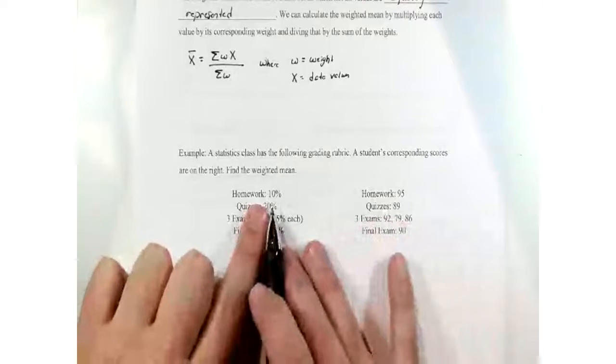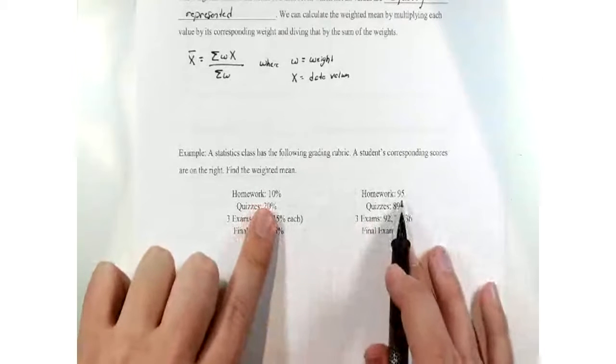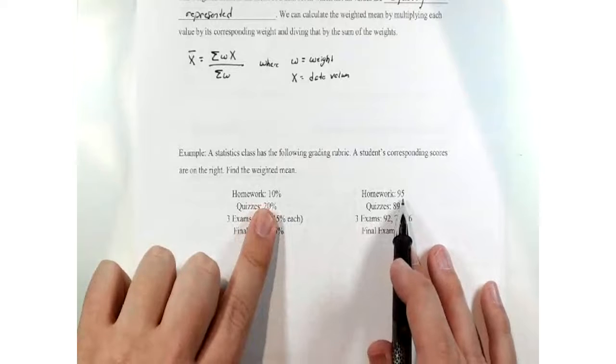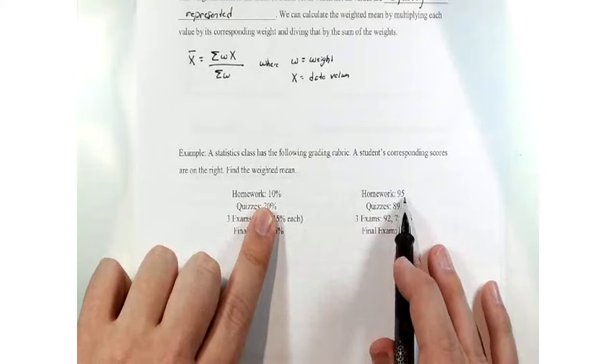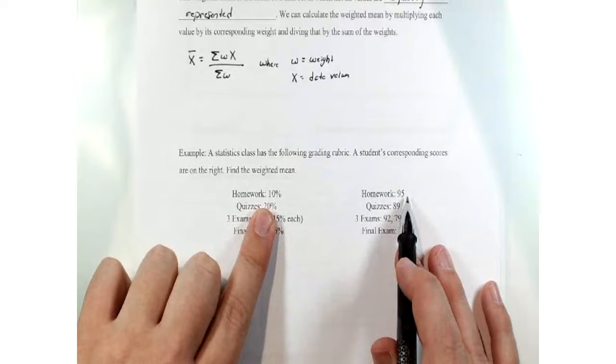An example to illustrate this will make it a little bit easier. A statistics class has the following grading rubric. A student's corresponding scores are on the right. Find the weighted mean. What we want to do is take each of these weights, multiply it by the data value that goes along with it, sum them up, and then divide that sum by the sum of the weights. So in this case, we have x bar.